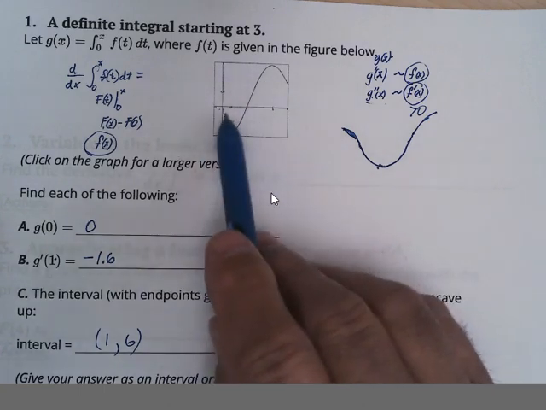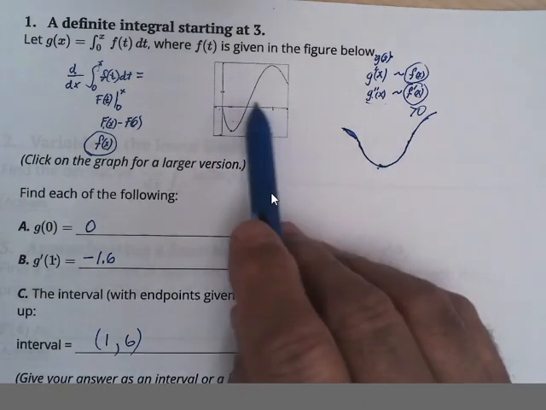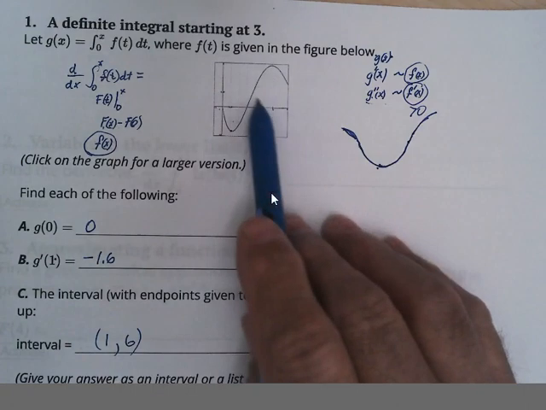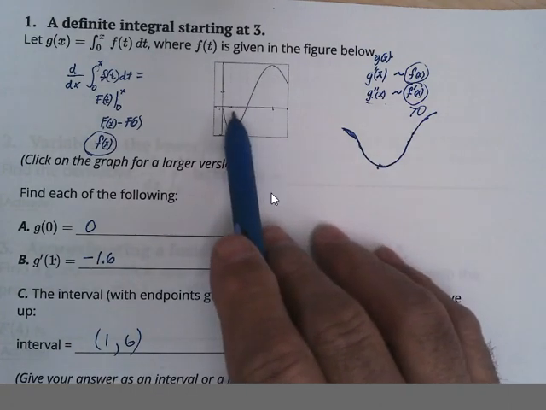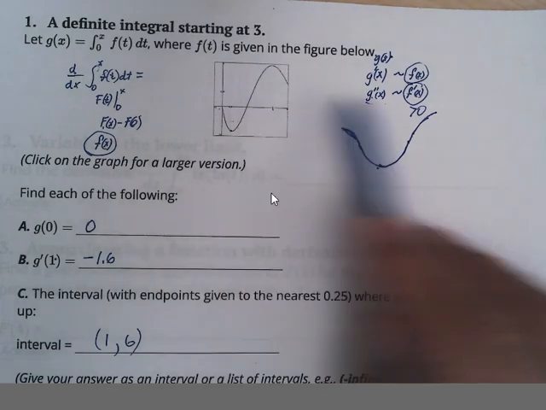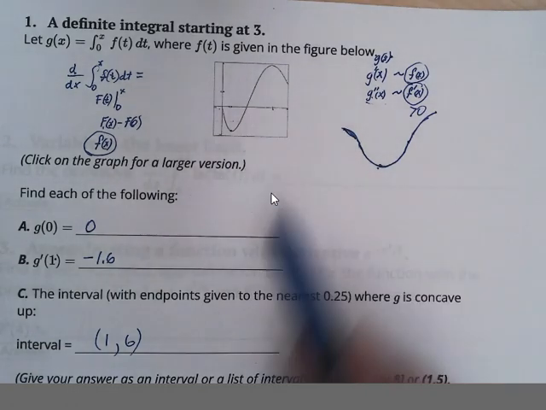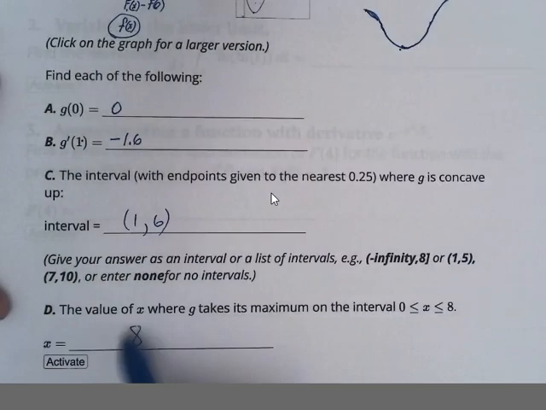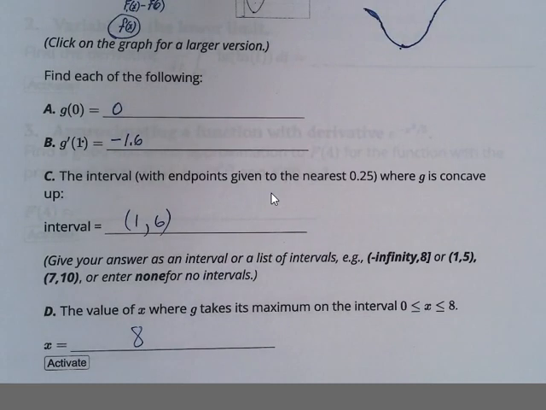away. And so when are we going to be the highest? Well, it would be at the end when we add the most positive area, which cancels all that. So that means it's higher than the beginning, and it's going to be higher up here at the very end, so it's going to happen at 8 when it's the highest.